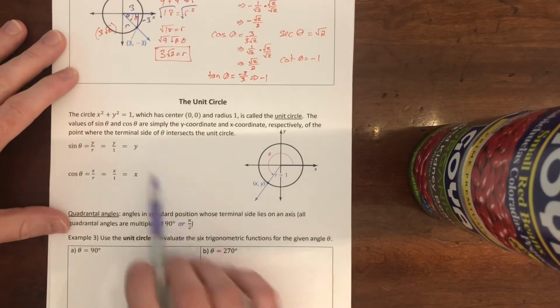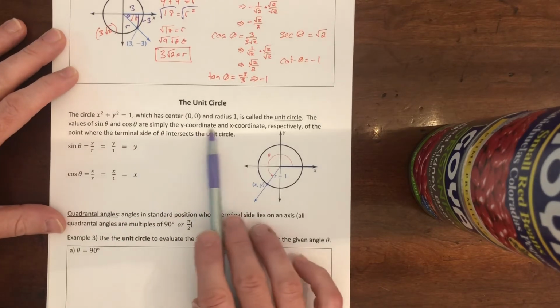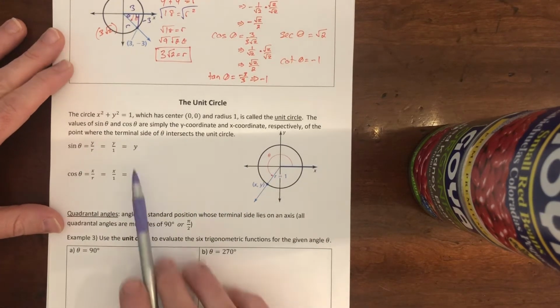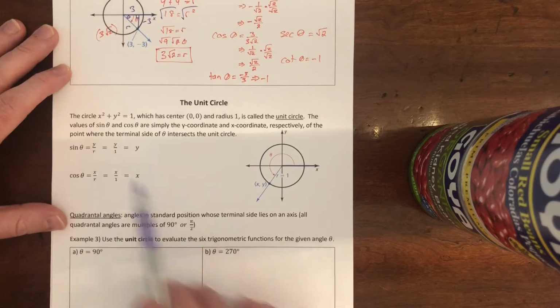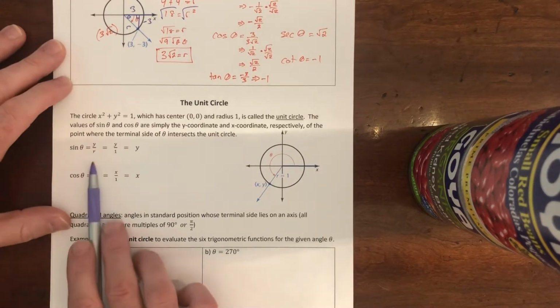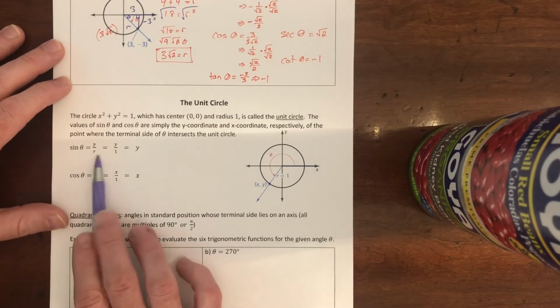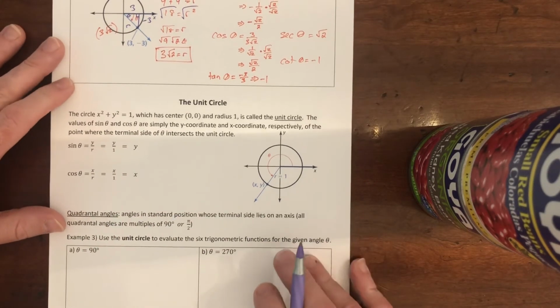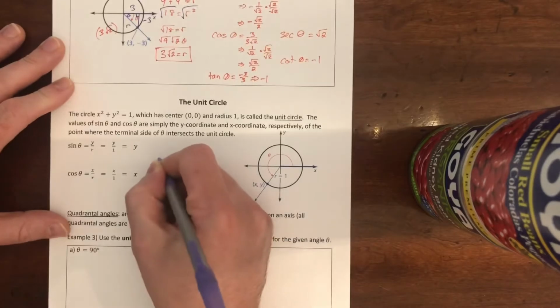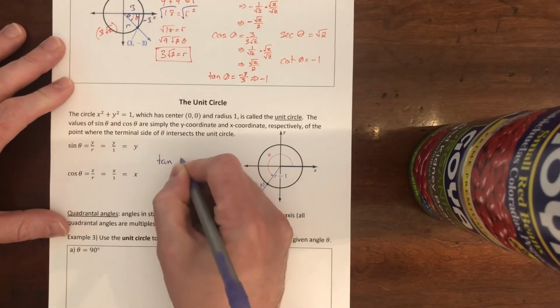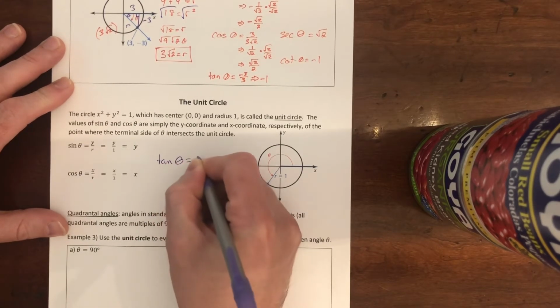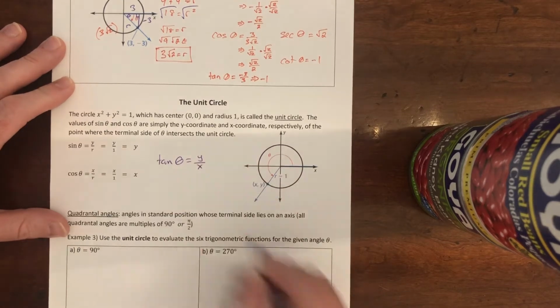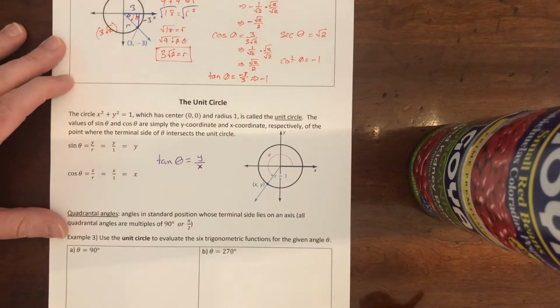All right, the values in sine and cosine are the y coordinate and the x coordinate, respectively, of the point where the terminal side intersects the unit circle. So just like we had in the beginning, sine is y over r. Well, now that r is 1, sine is just y, cosine is x, and just know that tangent of theta is y over x. Same thing like it was in the front of the page.